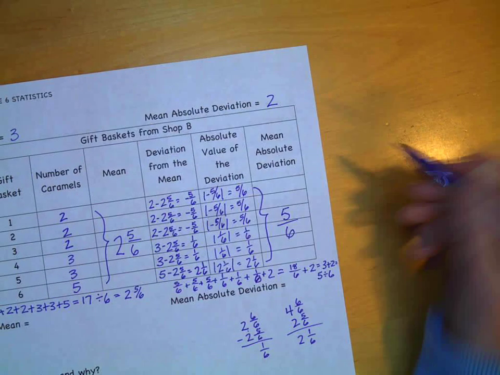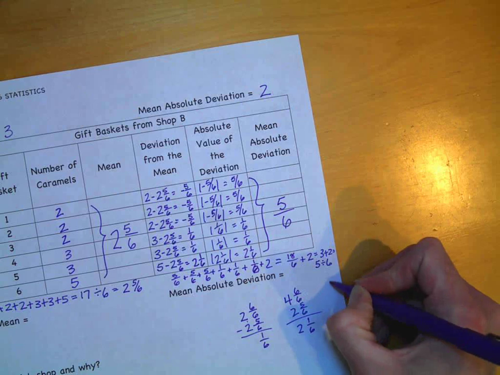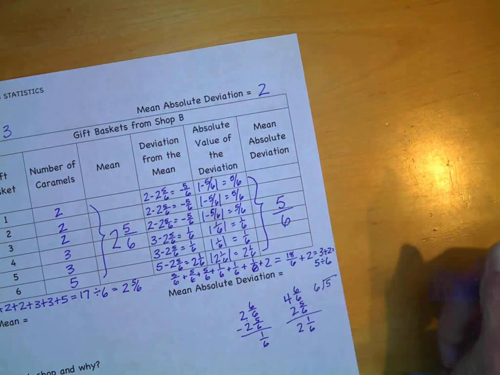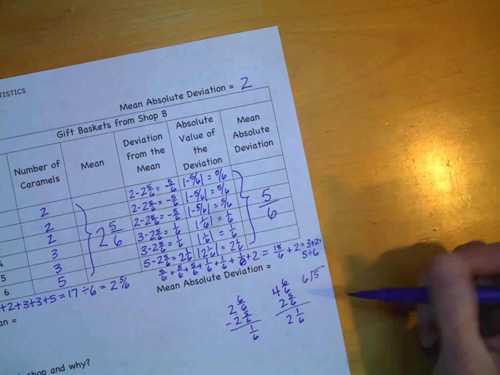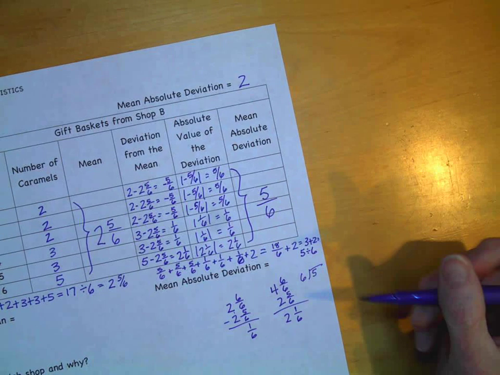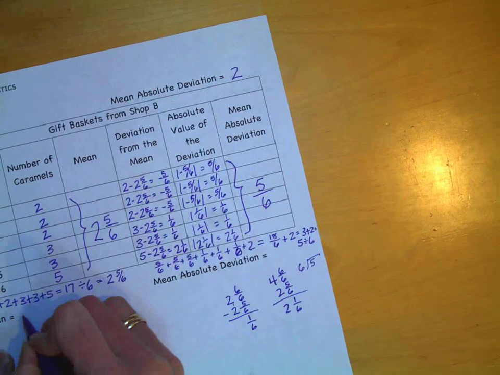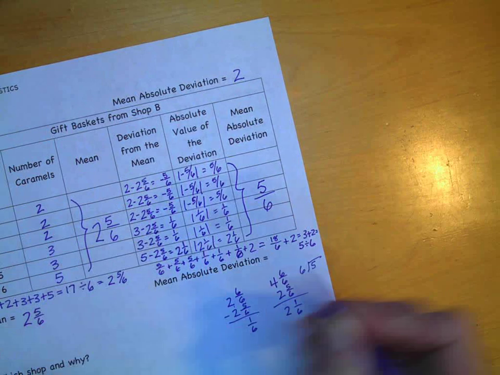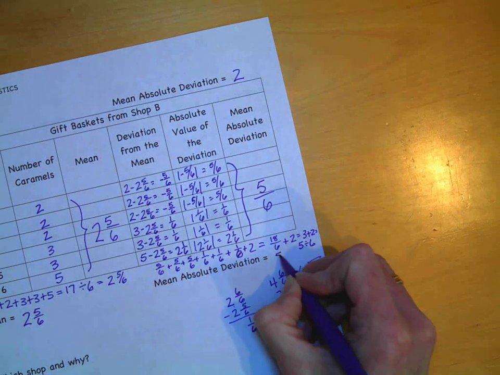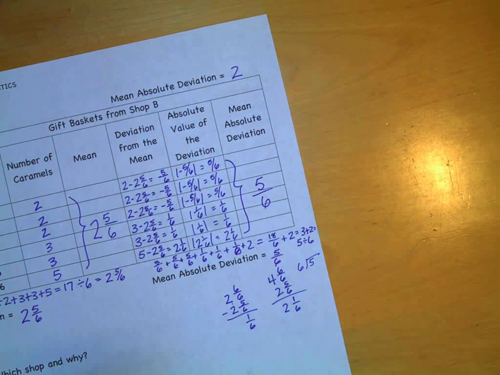So the deviation for shop B is 5 sixths, because when you take 5 and divide it by 6, you get 5 sixths, okay? So the mean for this one is 2 and 5 sixths, and the mean absolute deviation is 5 sixths.